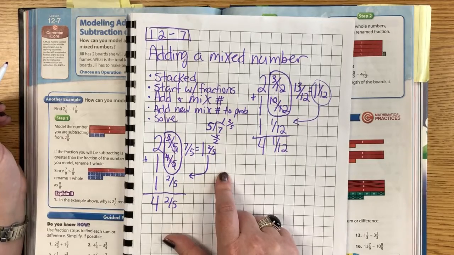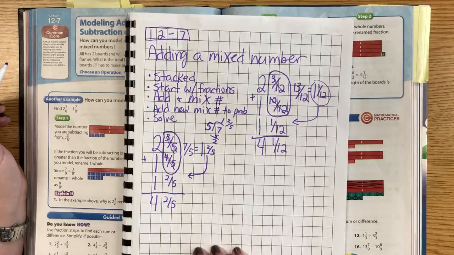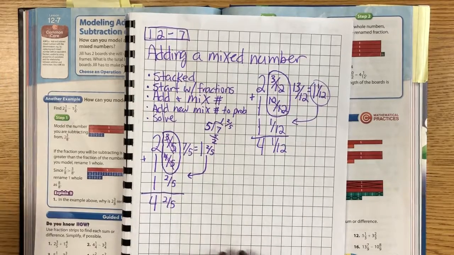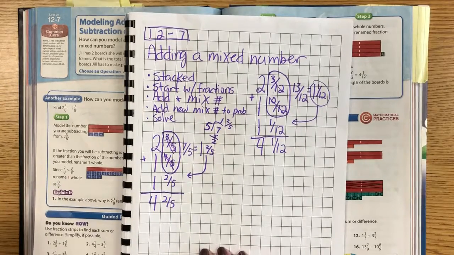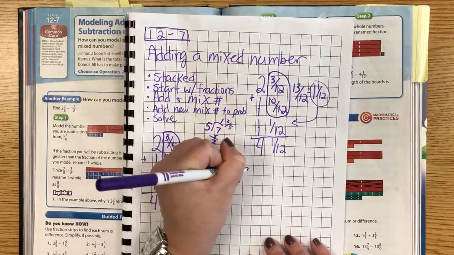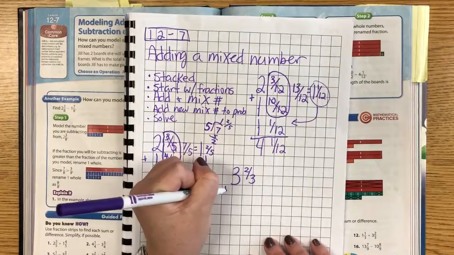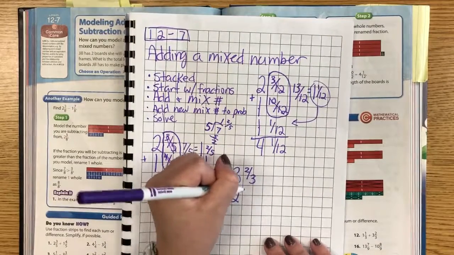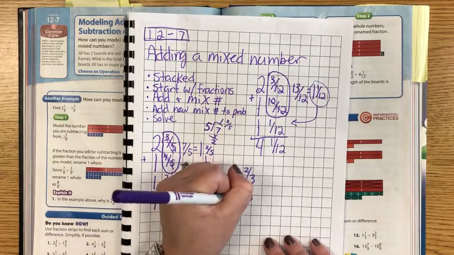Okay? Let's do another addition. How about 3 and 2/3 plus 2 and 2/3.